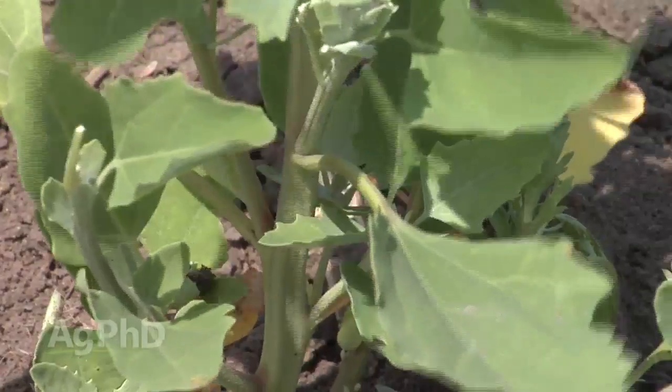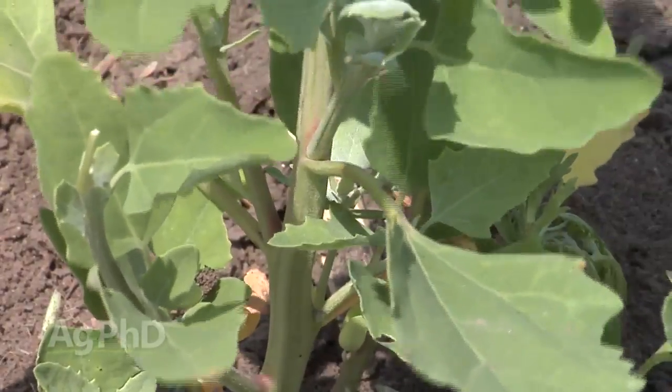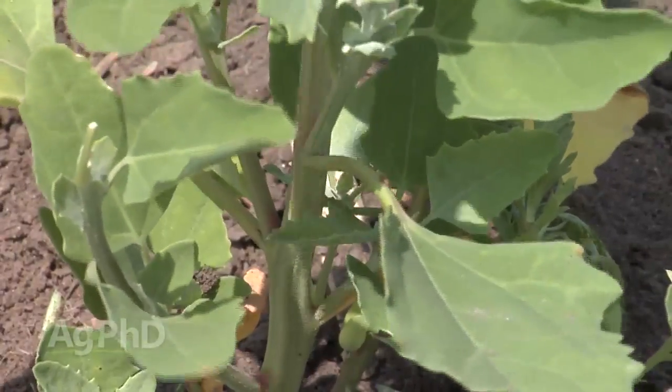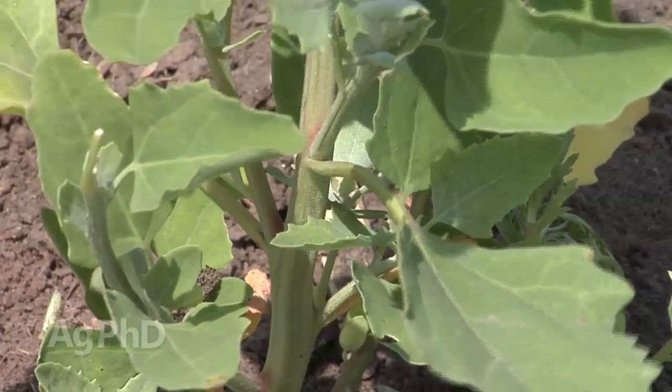Where these growing points are in most broadleaf plants is they're going to be right where the main stem connects to all these little branches that go off of that main stem. Usually at each one of those stems, there's one growing point, and then at the top of a small plant, there might be 3 to 10 growing points kind of in that cluster right at the top.